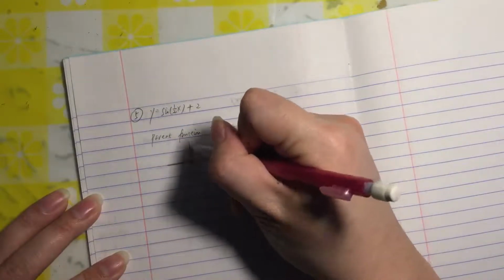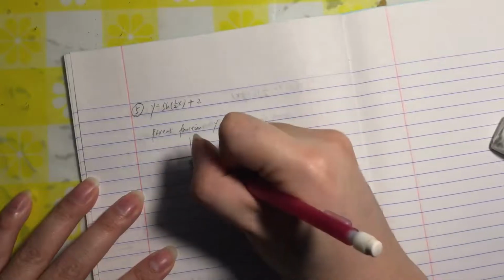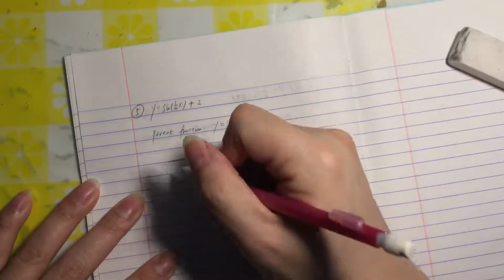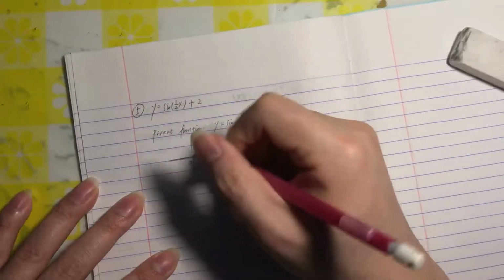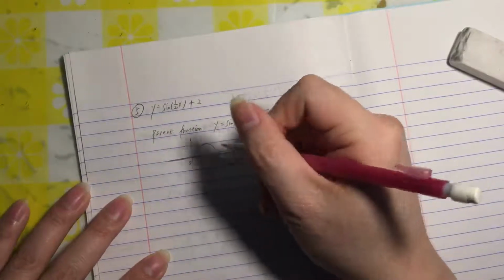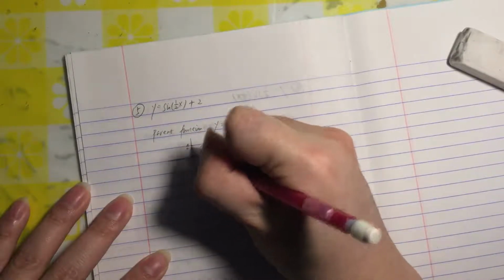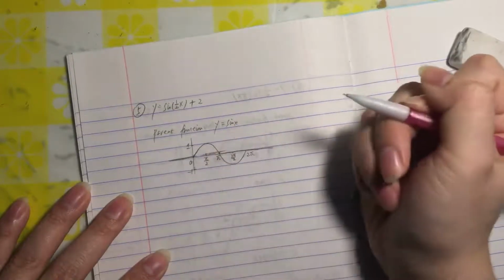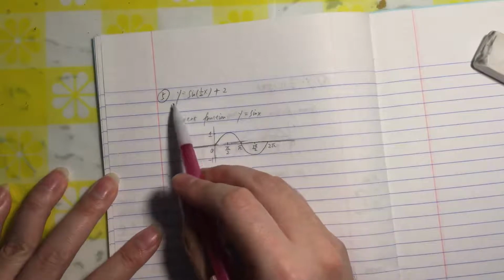The sine function in the first period is from 0 to 2 pi. It starts from 0. What's in the middle is pi. At pi over 2, the graph reaches the maximum at 1. At 3 pi over 2, the graph reaches its minimum at -1. That's the parent function.